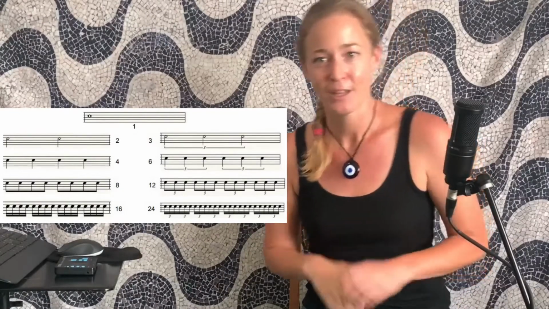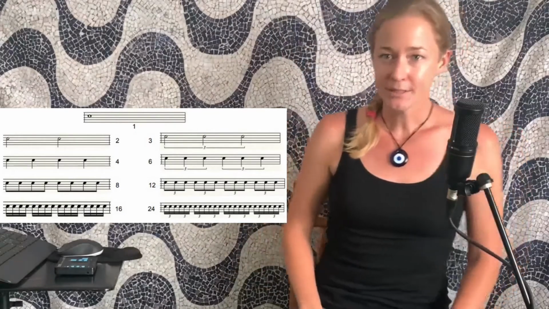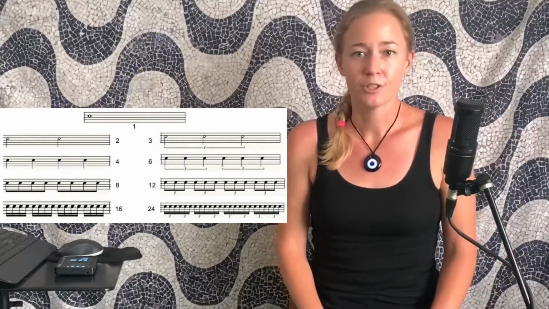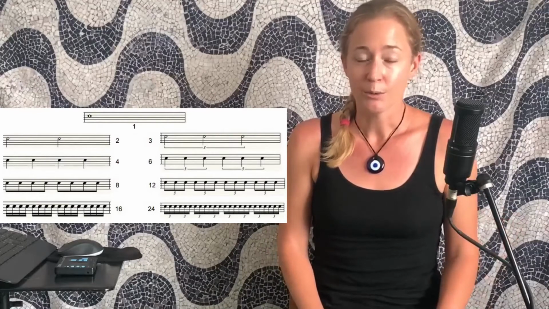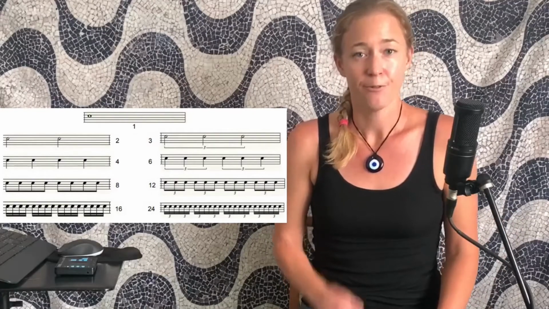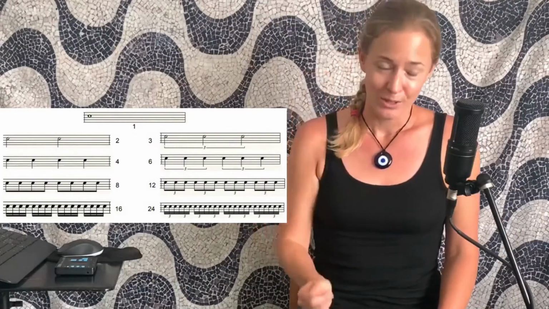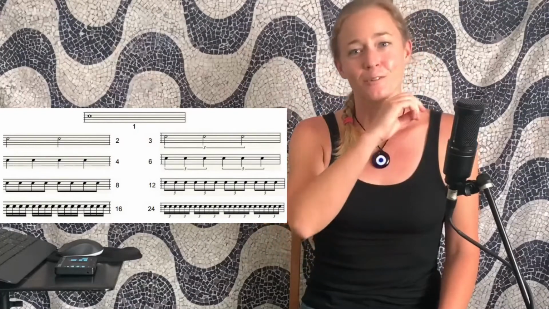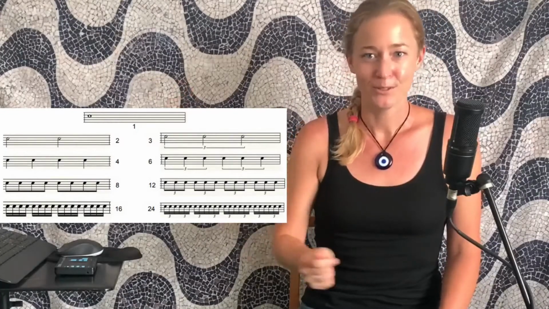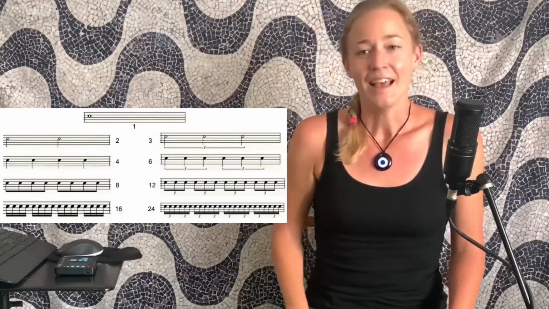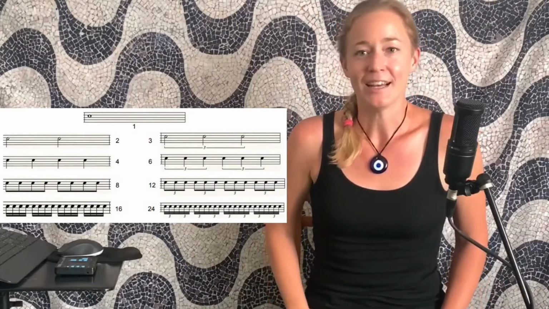So then finally we get to 6 tuplets, which is just making a triplet version of the 16th notes, where we're doing 6 subdivisions for every beat. 1, 2, 3, 4, 5, 6, 1, 2, 3, 4, 5, 6. And it's a lot of notes, but it's good to have these.